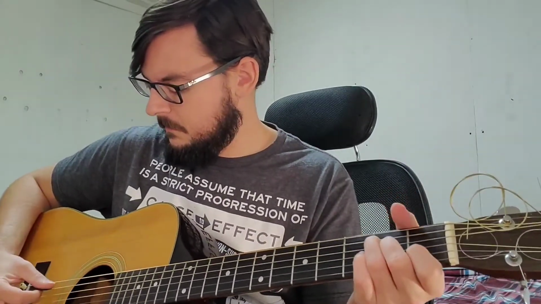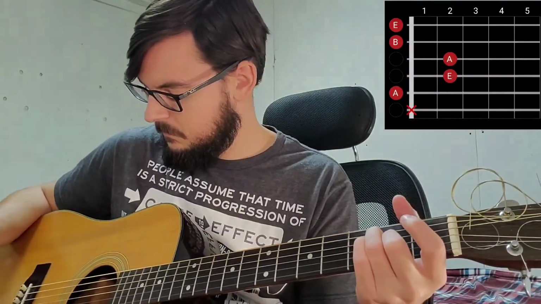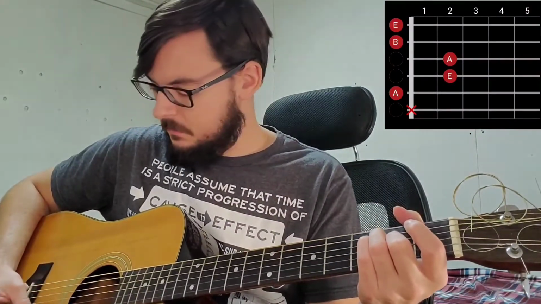Okay, moving on to second string root. There are 2 variations that off the top of my head I can think of for this. So, for example, here's the A minor, where the third is right there, lower it to a B, and you now have the suspended second chord. If you want a minor add 9, it gets a little more fun. So, keeping the original shape of the A minor, end up shifting down. It's fun.